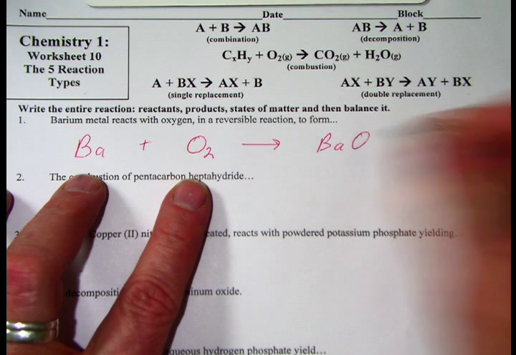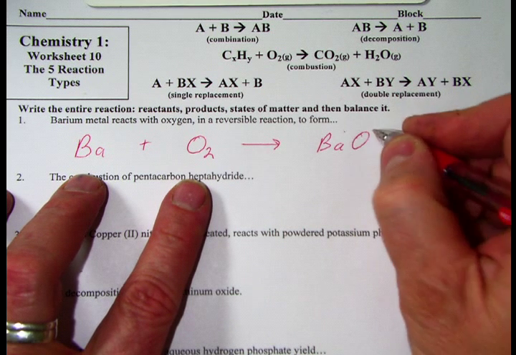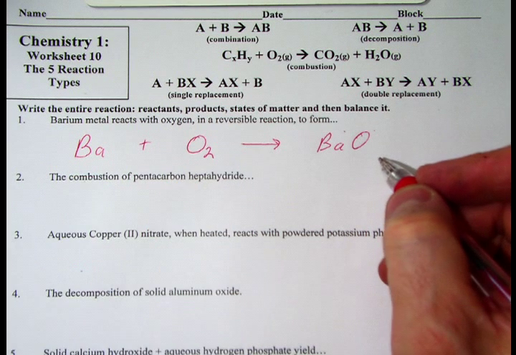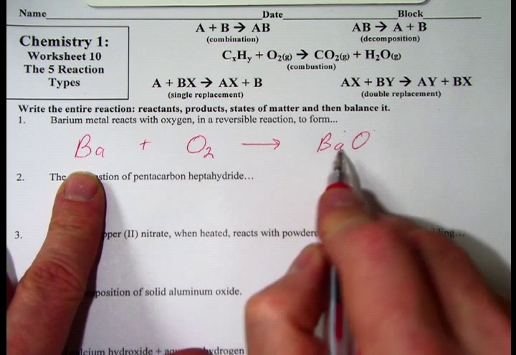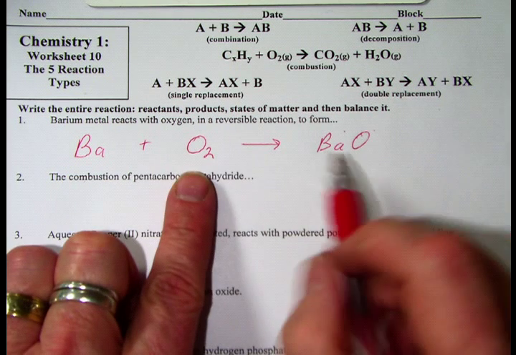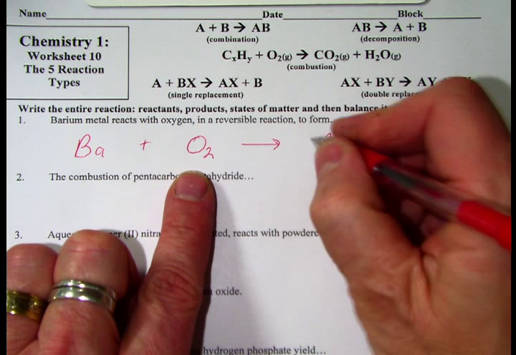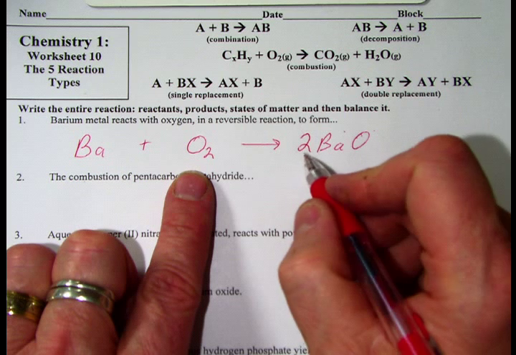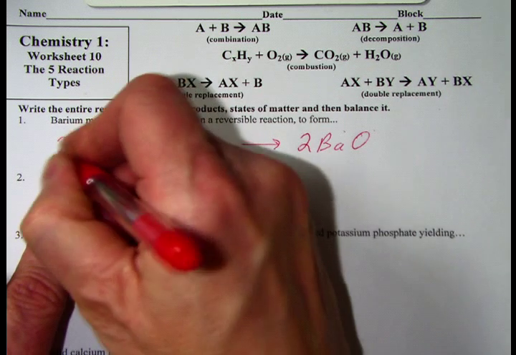So barium and oxygen come together. We have to write the formula. It's +2 for barium, -2 for oxygen. So that's it. It's BaO. Now we need to balance. And as always, we start at the left. One barium on the left, one on the right. Then we move across to oxygen. Two oxygens on the left, but only one on the right. Well, we can't have lost an oxygen, so we had to end it with two, the same two we started with, but that means we had to have started with two bariums.